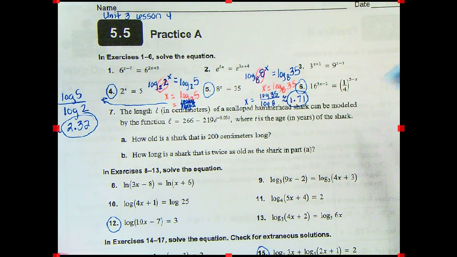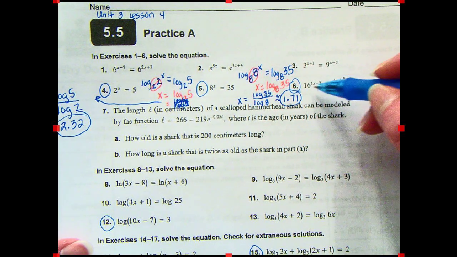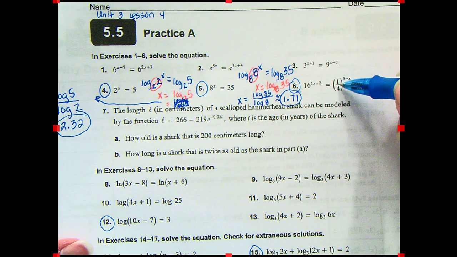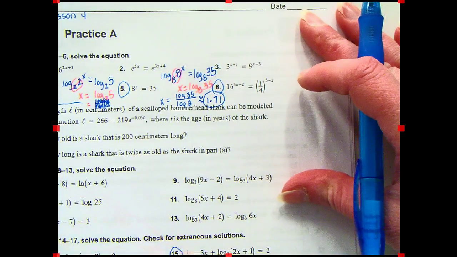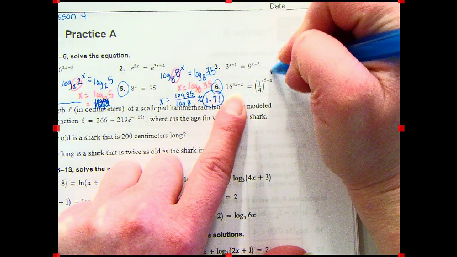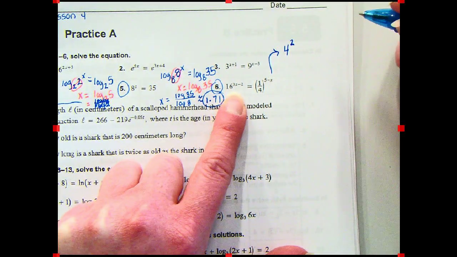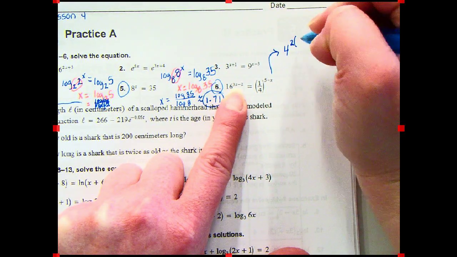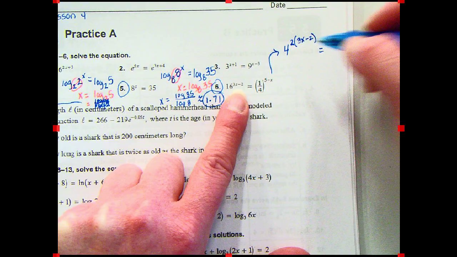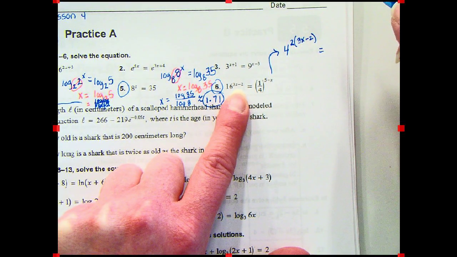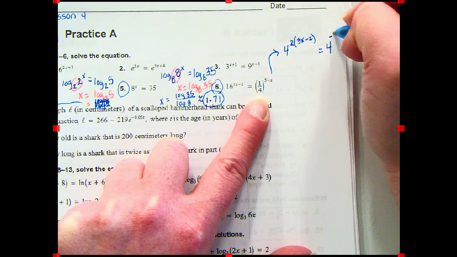Now 6 is a different story because I actually can rewrite these with the same base. I see 16, and I know this is a fraction, but I still see a 4, and I know I can easily rewrite 16 with a base of 4. So I'm going to come over here just so I have more room. 16 is 4 squared, and next to that little squared, you're going to have the 3x minus 2 in parentheses because you're going to have to distribute that 2 to both the 3x and that negative 2. 1/4 I can rewrite as 4 to the negative first power.